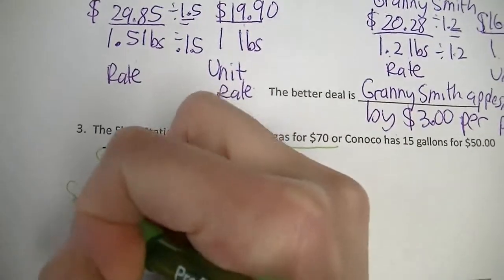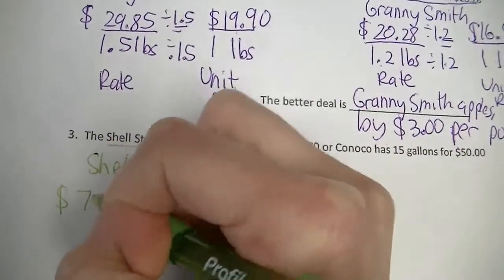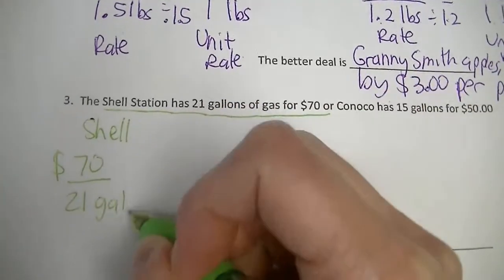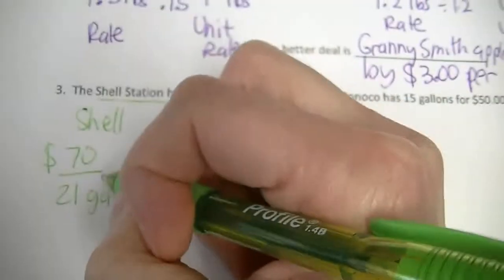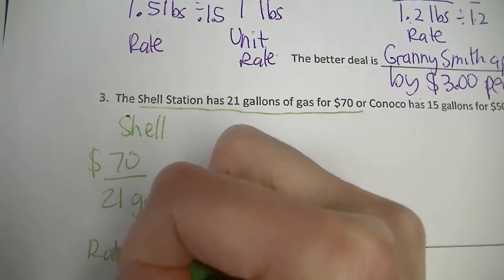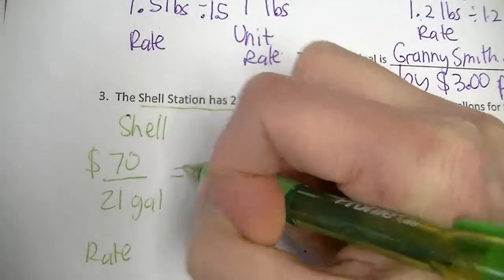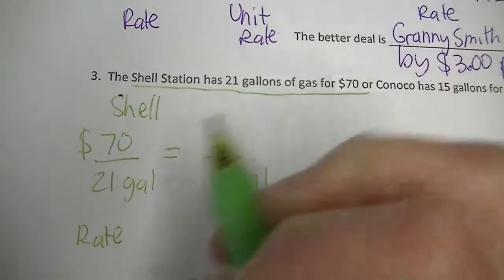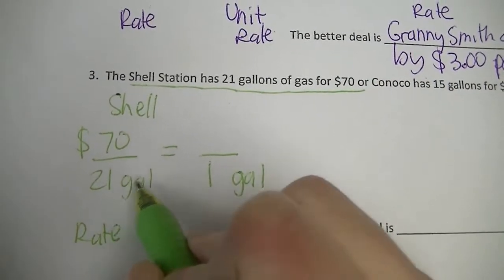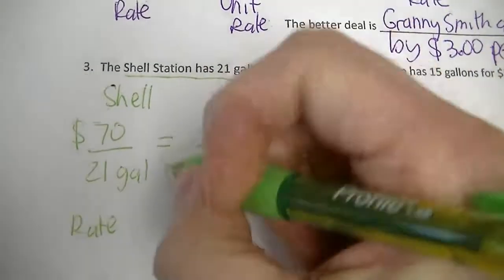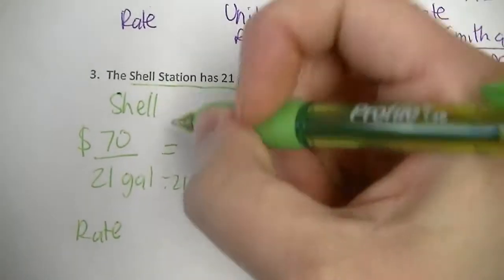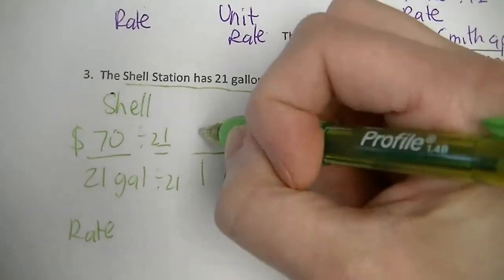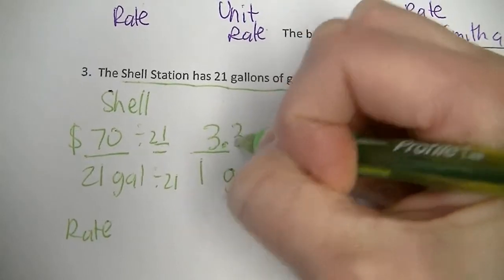And cost should go in the numerator. So $70. Make sure you label it for 21 gallons. And I'm going to abbreviate gallons with gal. Okay. That right there, that's just the rate. And to find the unit rate, you should know that 1 needs to be in the denominator. And 21 divided by what number would give you 1? Well, it'd be 21. So divide by 21. And when you go 70 divided by 21, you would get 3 and 33 hundredths.